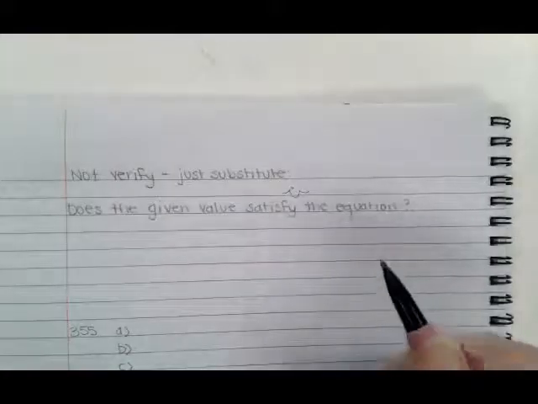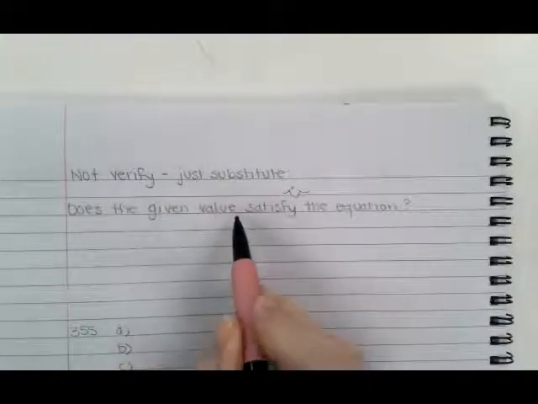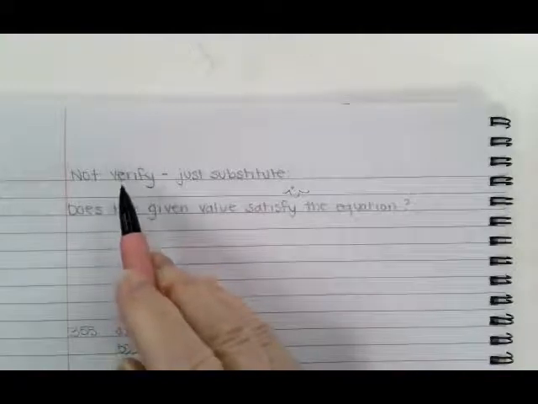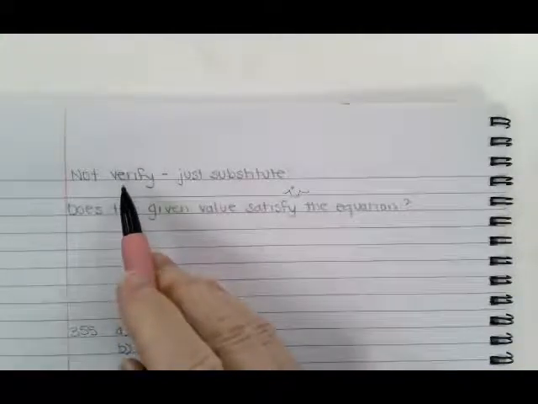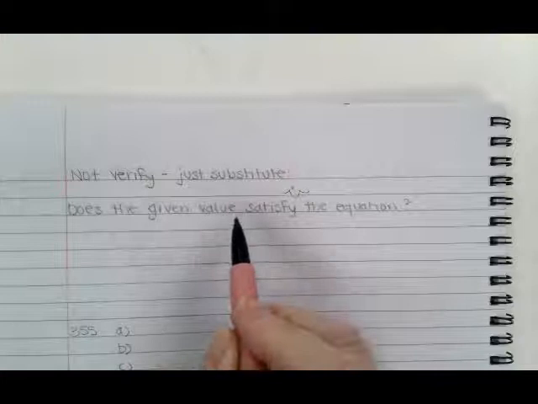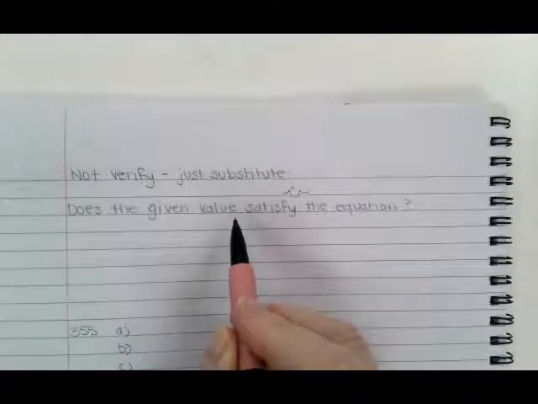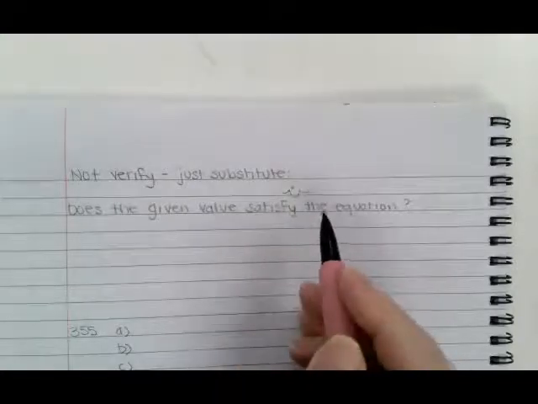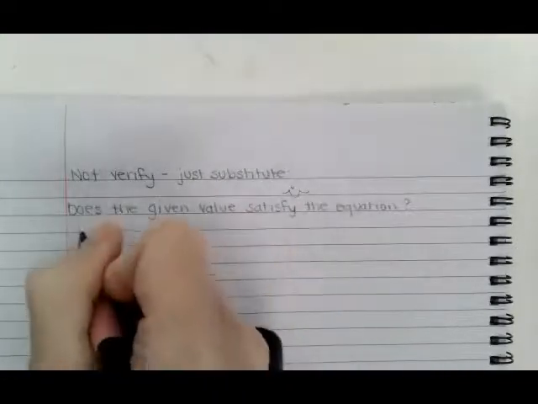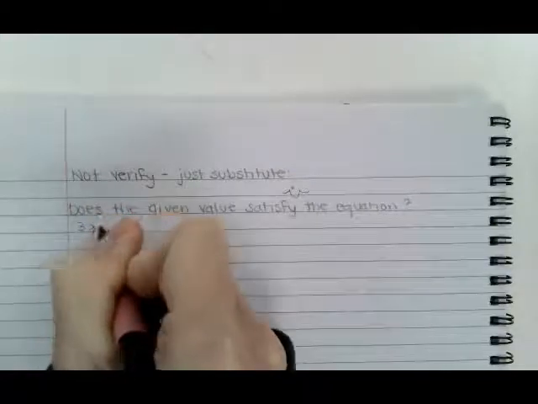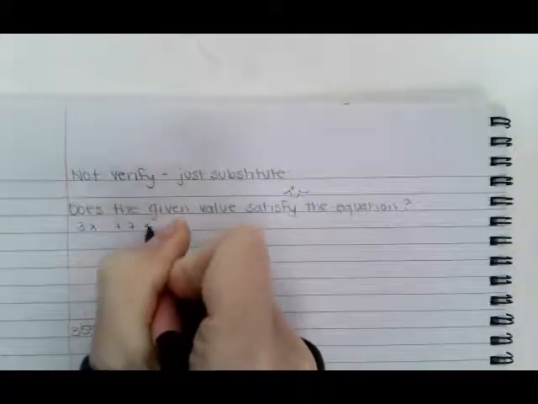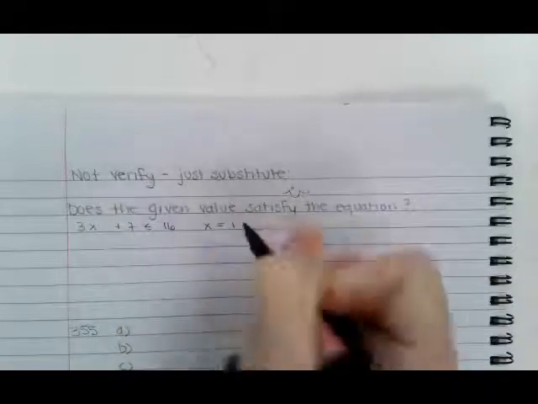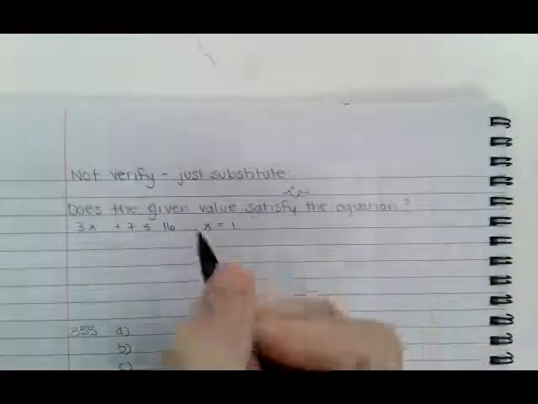Next, they're going to ask you things like, does the given value satisfy the equation? So we're not going to verify on this. We're actually just going to substitute it in and see if what they gave us works in the equation. If it works, it makes the equation happy or satisfied. You can think of it that way. So let's do, if I have 3x plus 7 is less than or equal to 16, and they say x equals 1. Does x equals 1 satisfy the equation?